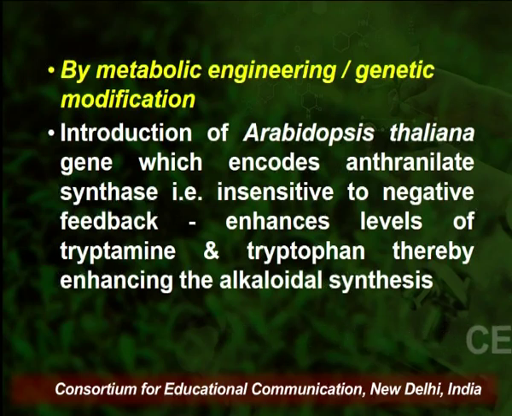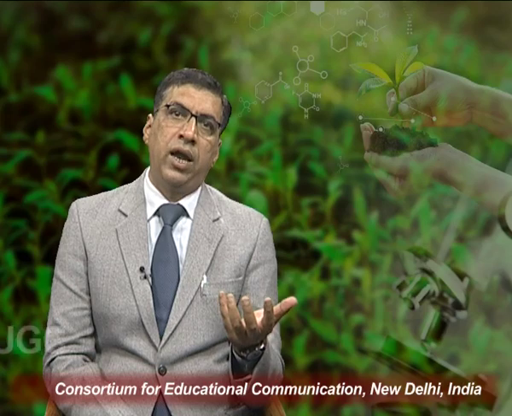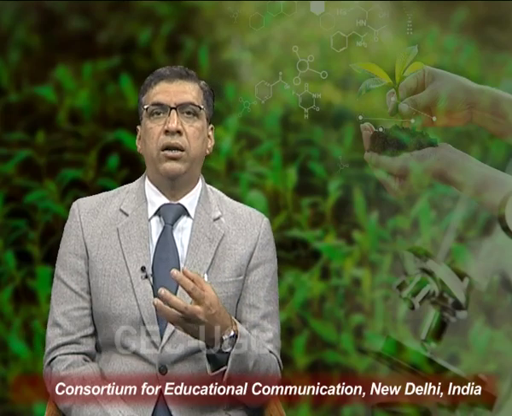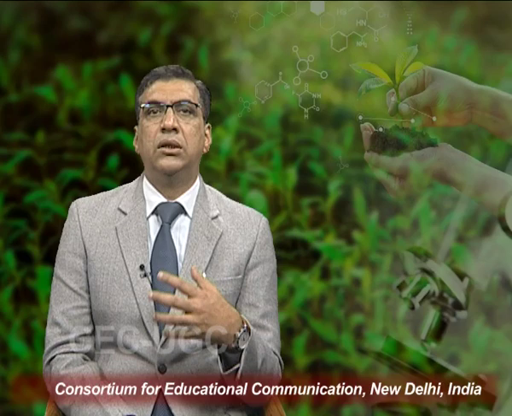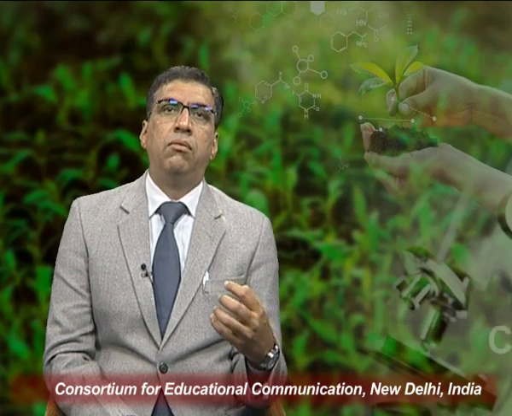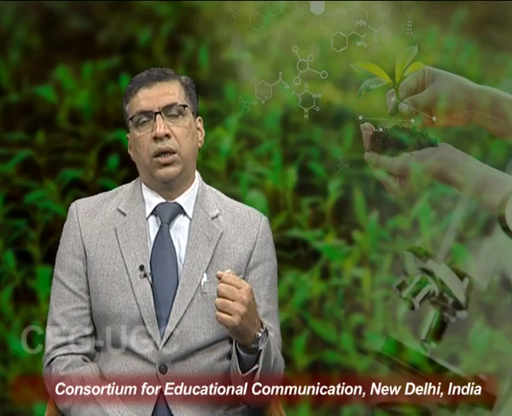So what happens exactly is, as soon as this enzyme becomes non-responsive to the negative feedback mechanism, then when tryptamine is produced, this enzyme does not get deactivated. Since anthranilate synthase does not get deactivated, it keeps on producing tryptophan, and tryptophan, by the action of tryptophan decarboxylase, continuously produces tryptamine, which will eventually enhance the overall synthesis of the desired alkaloids. So this was one example by which you can genetically modify the plant using hairy root cultures.